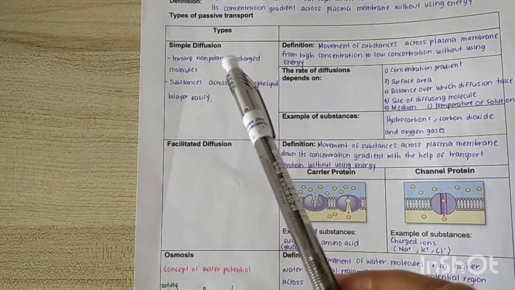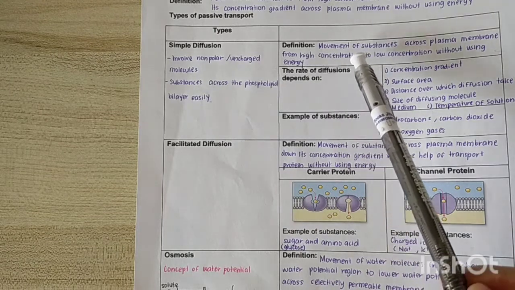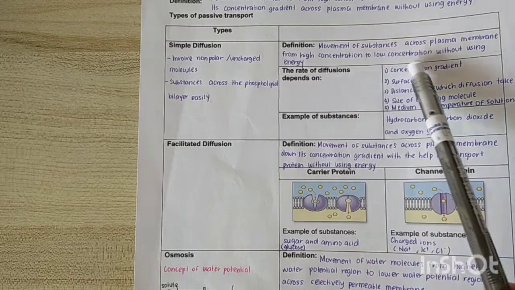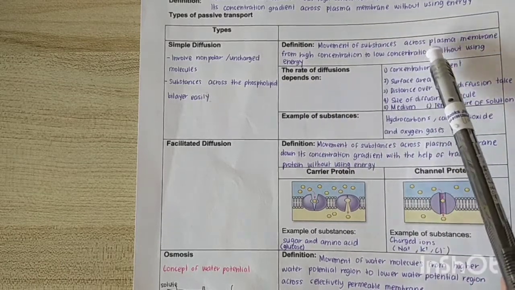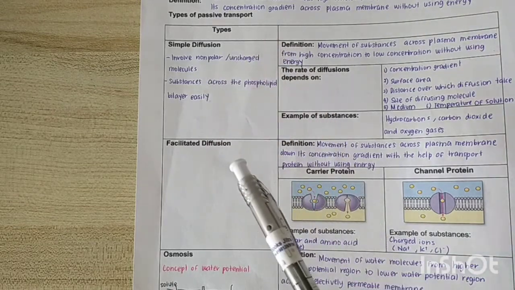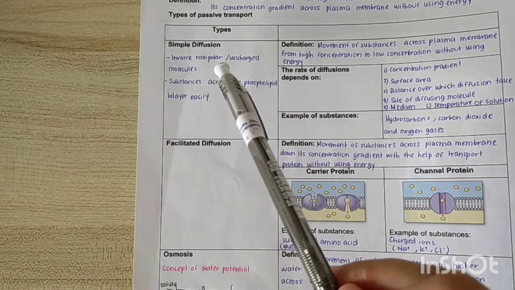Okay, for simple diffusion, based on its definition, it is the movement of substance across plasma membrane from high concentration to low concentration gradient without using energy. So what is the substance which we consider as simple diffusion?